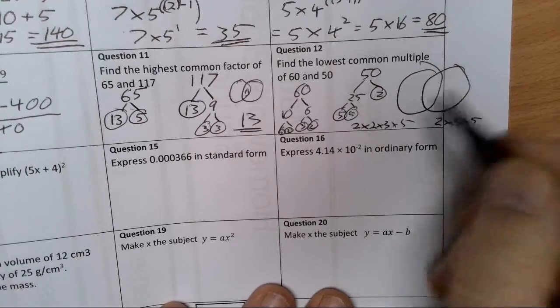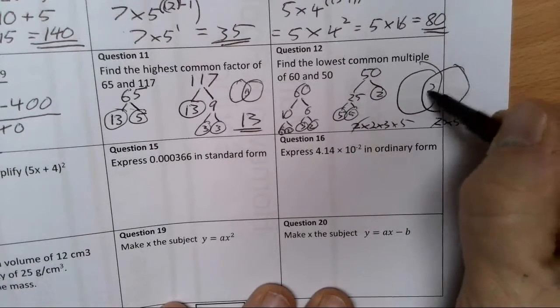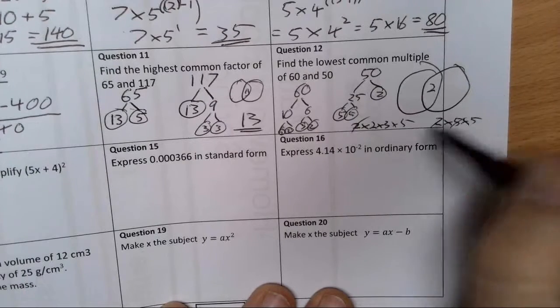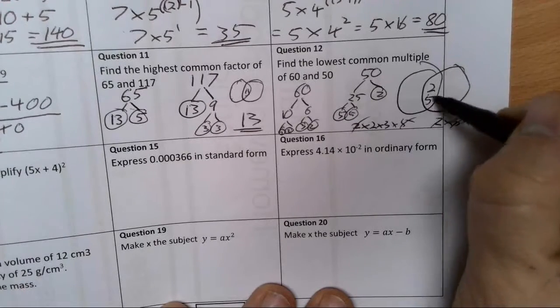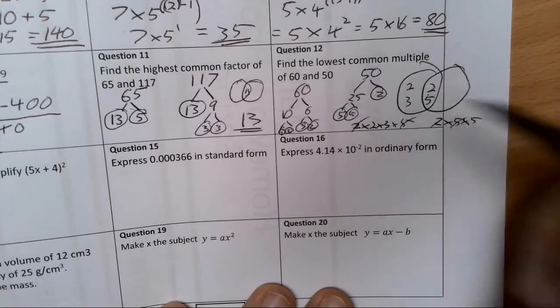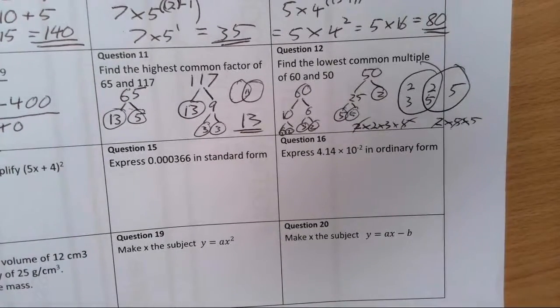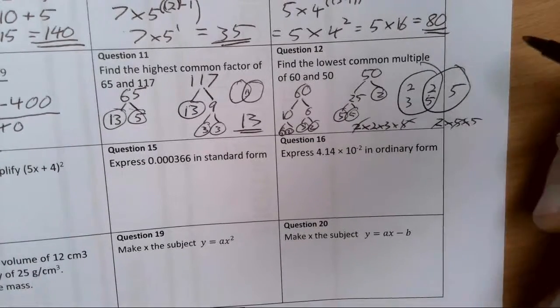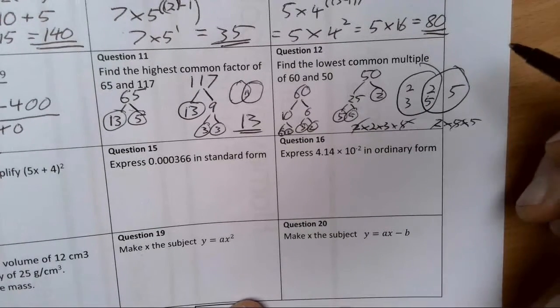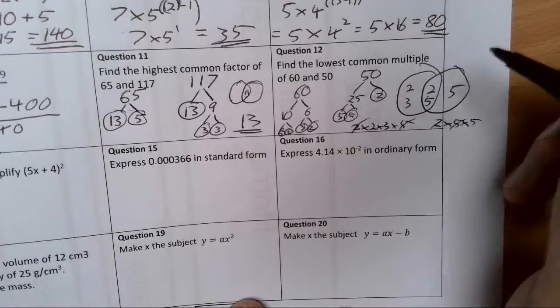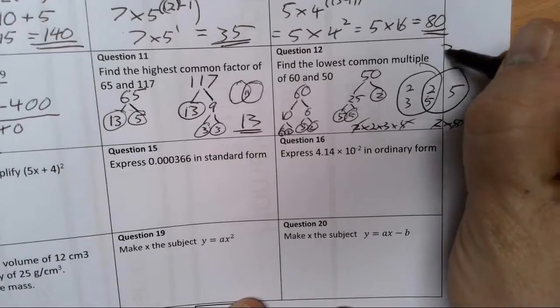Let's see what we've got shared. We've got one 2 shared, so 2 is going to go in there. We've got one 5 shared, so 5 is going to go in there, and then we've got a 2 and a 3 for the 60, and we've got a 5 here. So if we multiply all those together, we'll get the lowest common multiple, which you could probably just get quite straightforwardly from just doing a listing method, to be honest. And it comes to, no surprises, 300.